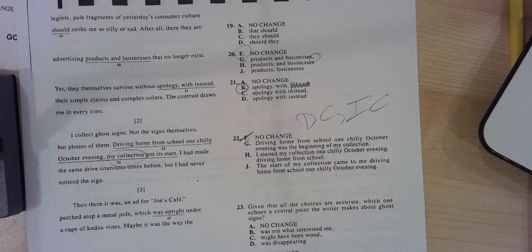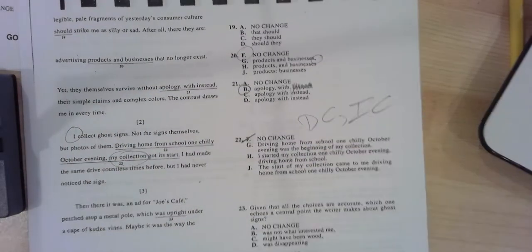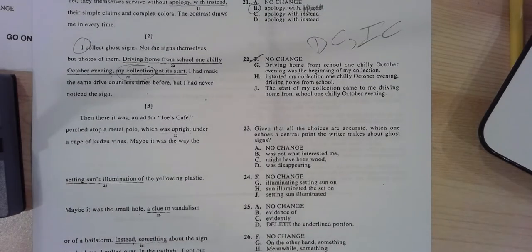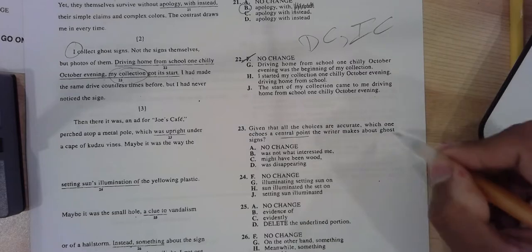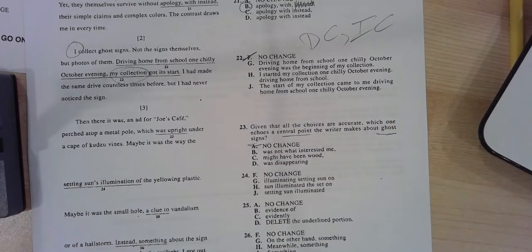Brandon. I got H because it followed the structure of those. Good. Using the personal pronoun I, it starts out saying I collect ghost signs, and then I started my collection one chilly October evening, driving home from school. So yeah. All right, 23. Central point the writer makes about ghost signs. What is his central point?